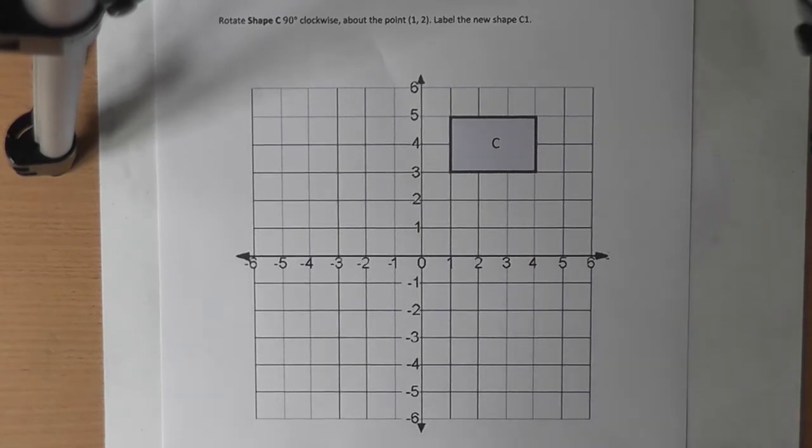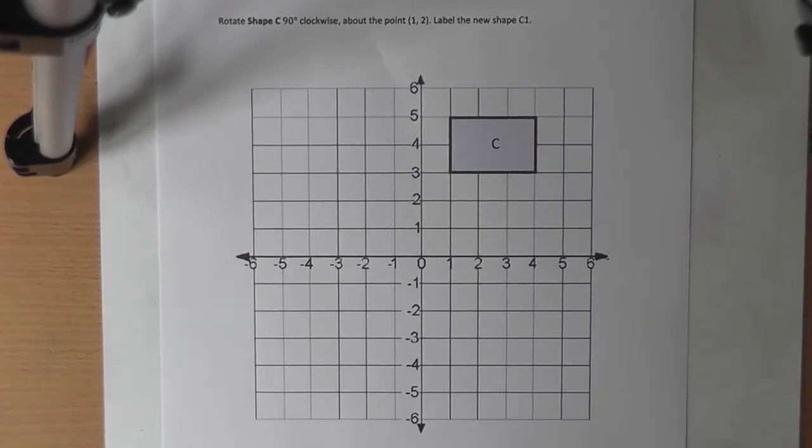The instruction for a rotation will be nice and clear, something like this. Rotate shape C 90 degrees clockwise about the point 1, 2, label the new shape C1. Let's unpick that a little bit. First of all, we've got this key word, rotate. That's how you know it's a rotation. You are told to rotate shape C, okay, fine. 90 degrees, right, there is a rotation.